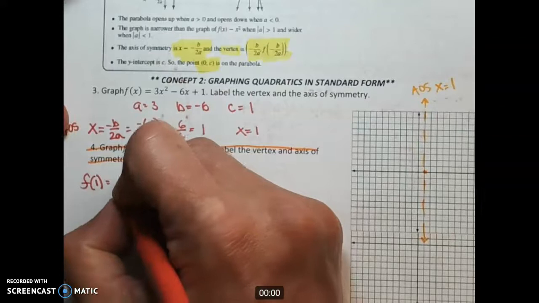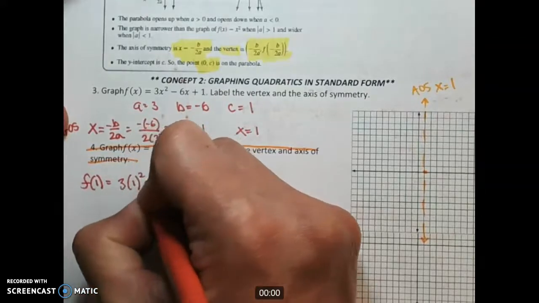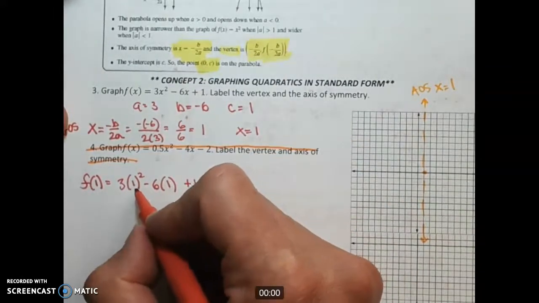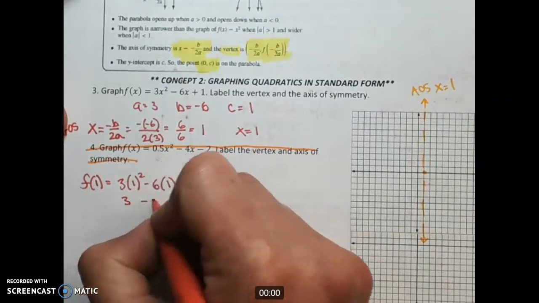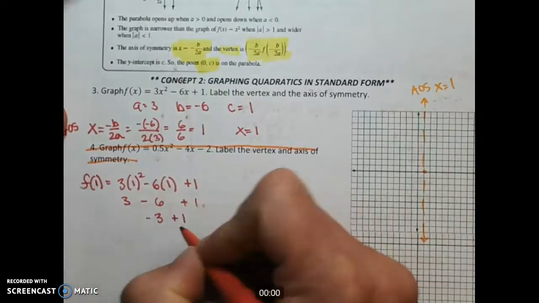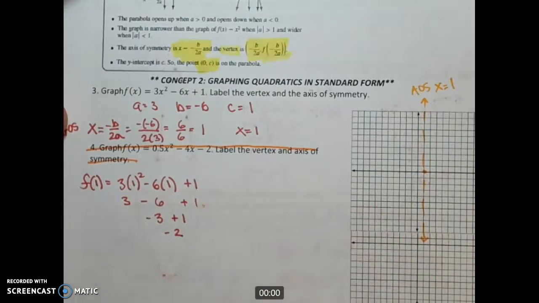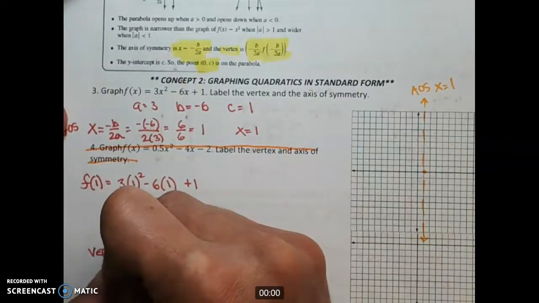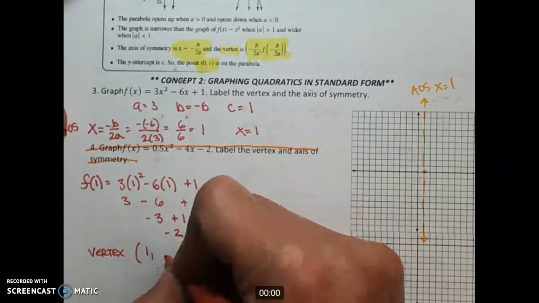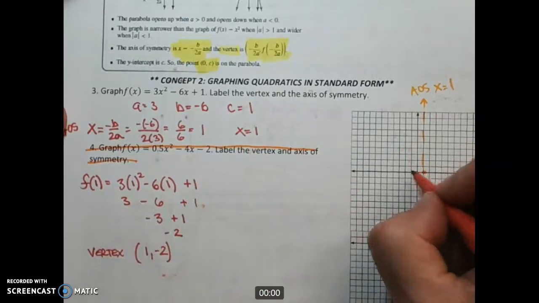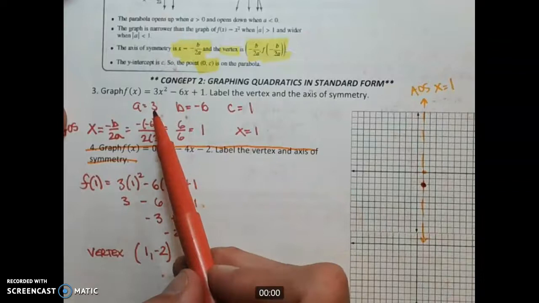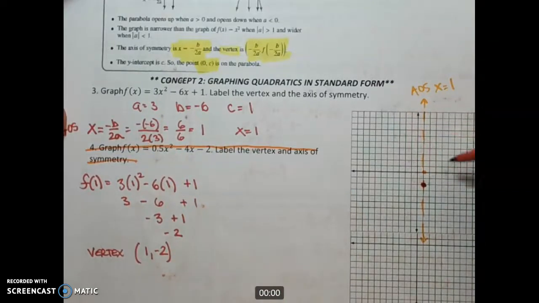So now I have 3 times 1 squared minus 6 times 1 plus 1. Order of operations: 1 squared is 1, times 3 is 3. Minus 6 times 1 is minus 6, plus 1. It gives me negative 3 plus 1, and that is negative 2. So my vertex is x, which is 1, and f of 1, which is negative 2. So vertex 1, negative 2, I go down 2 right there.